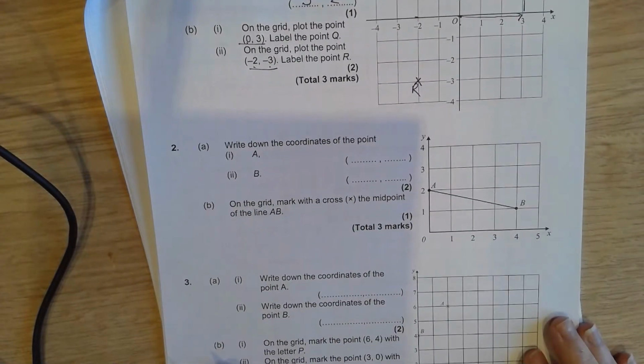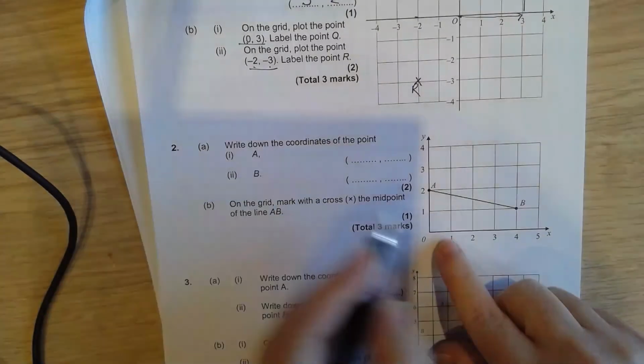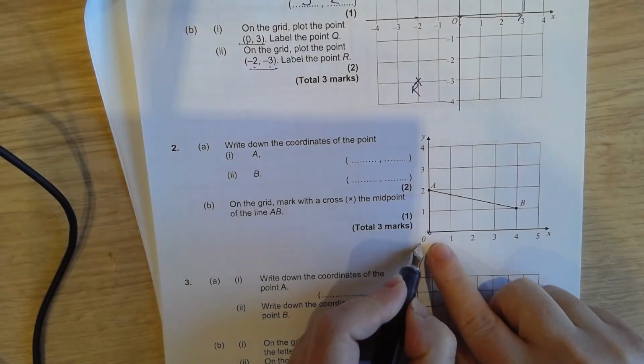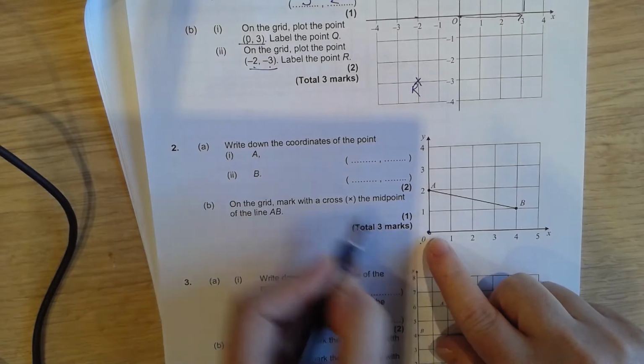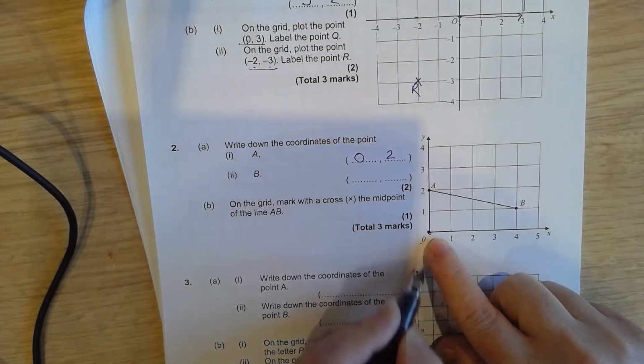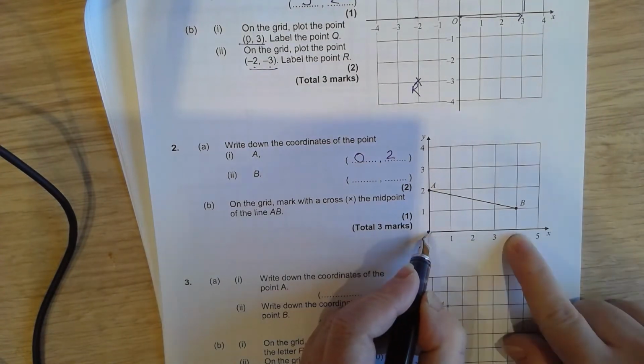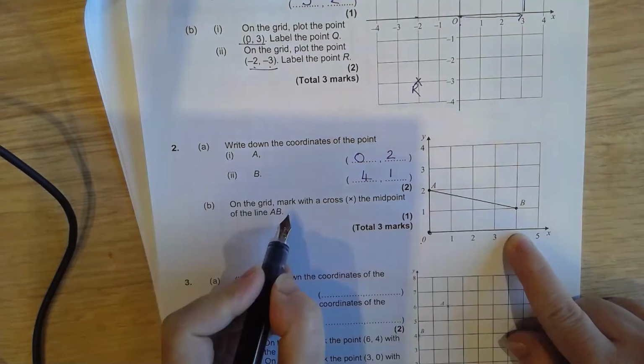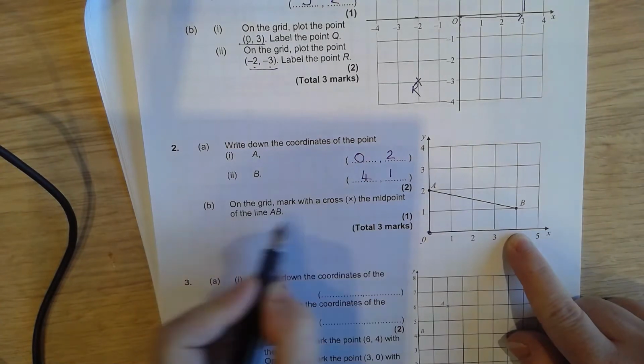Question 2, write the coordinates of A. So A from the centre, from the origin, O for origin, 0, is nothing along the corridor and 2 up the stairs. And B is 4 along the corridor and 1 up the stairs.